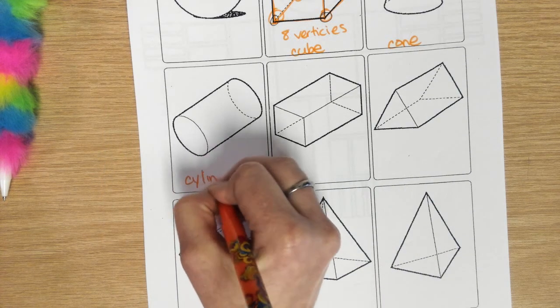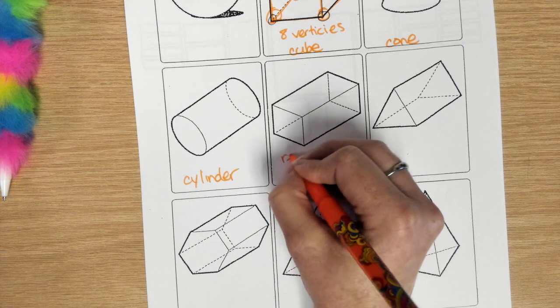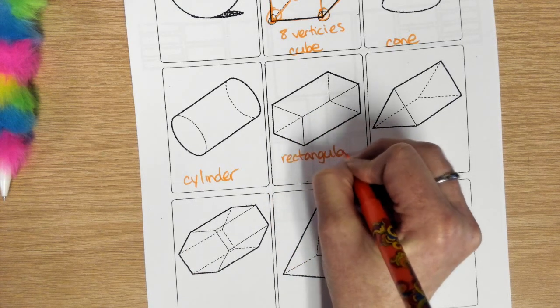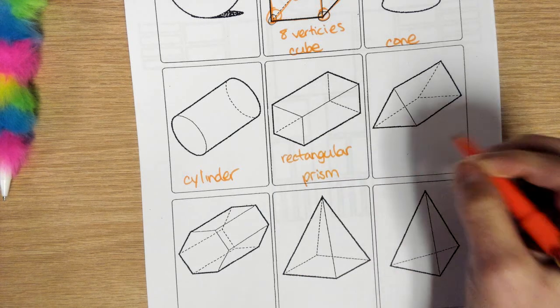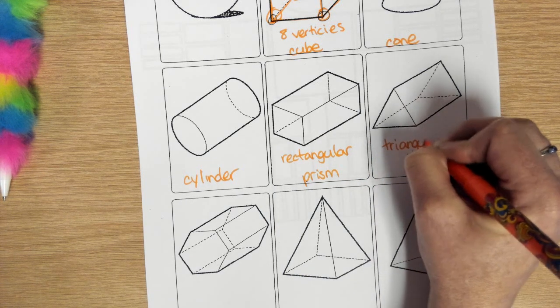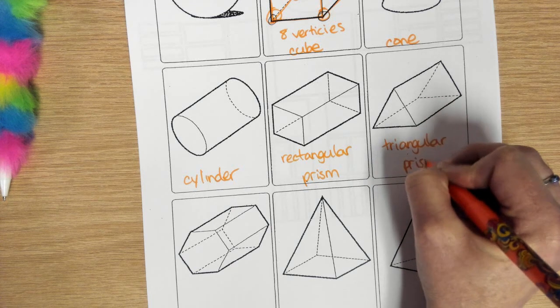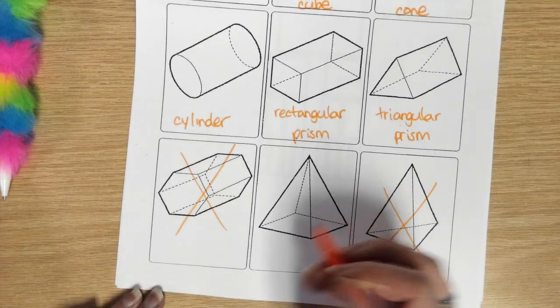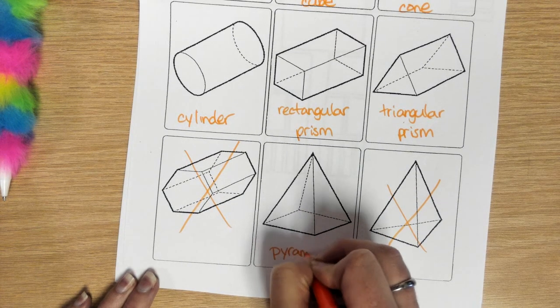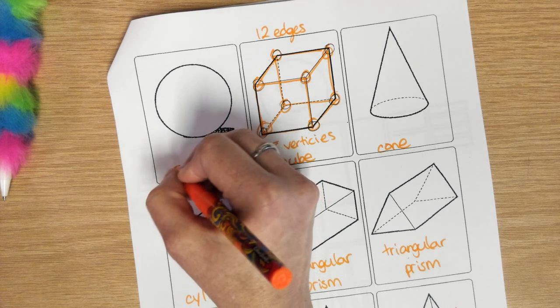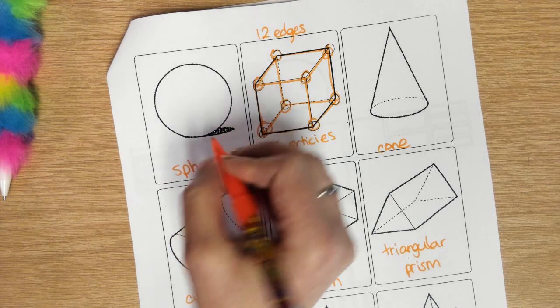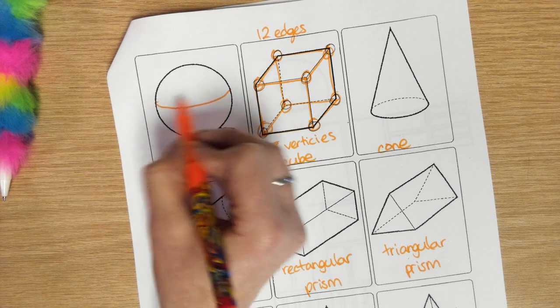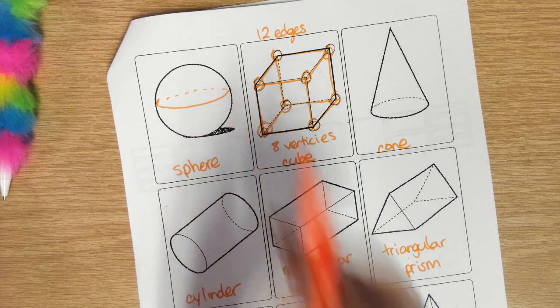Cone, cylinder, rectangular prism, triangular prism. We don't use that one. And the pyramid. Okay, and this one here is supposed to be our sphere. Doesn't quite look like it, but we have our shadow there. Most of the time it's going to have a straight line, a solid line, and then a dotted line.